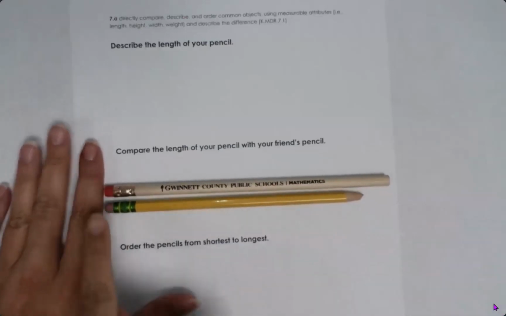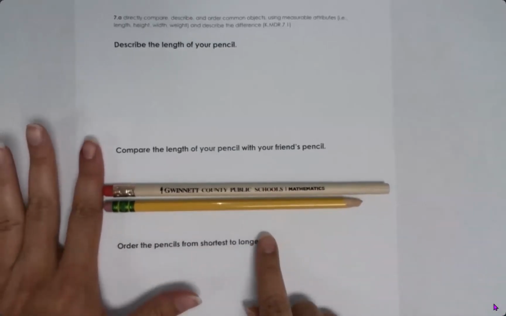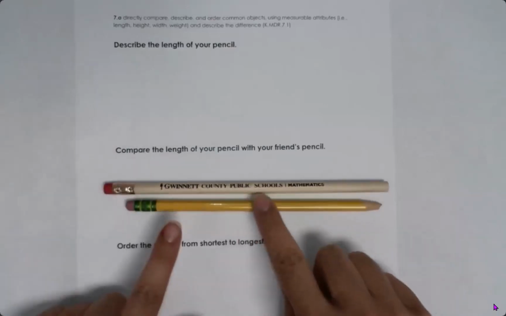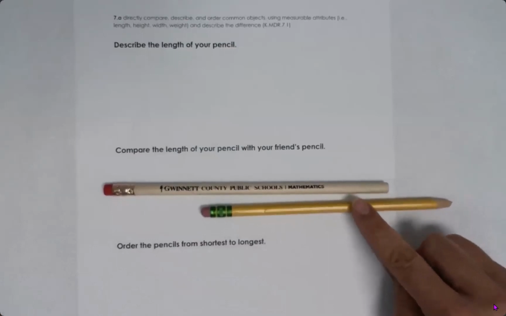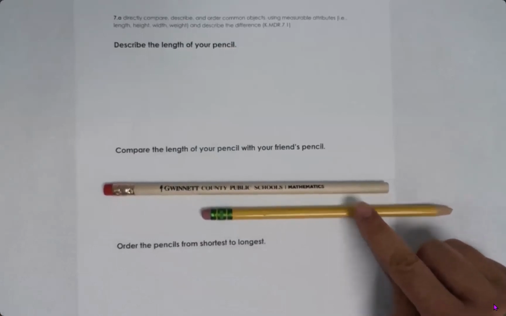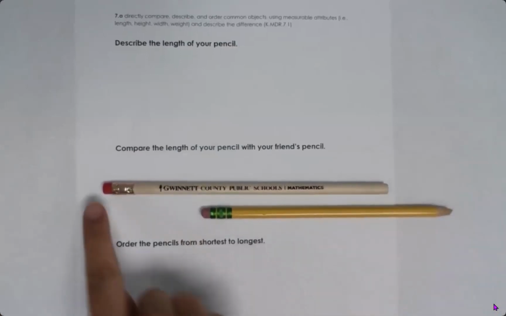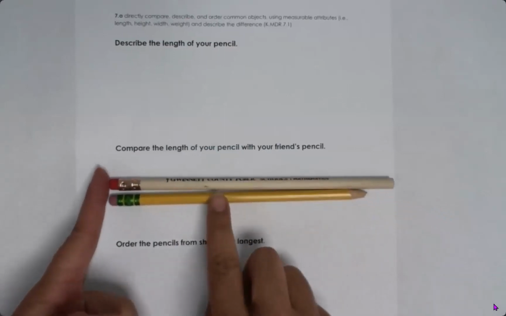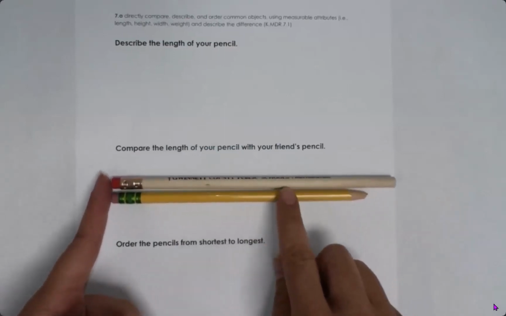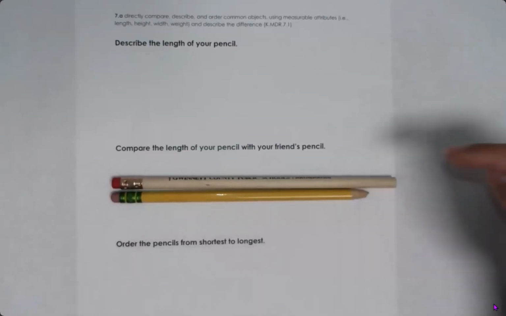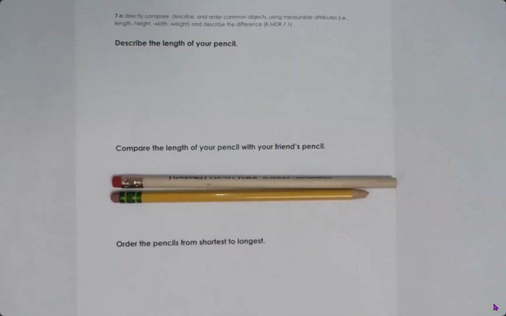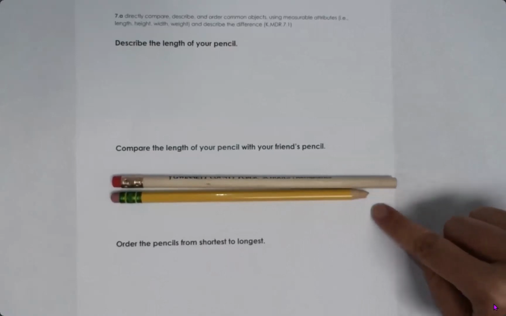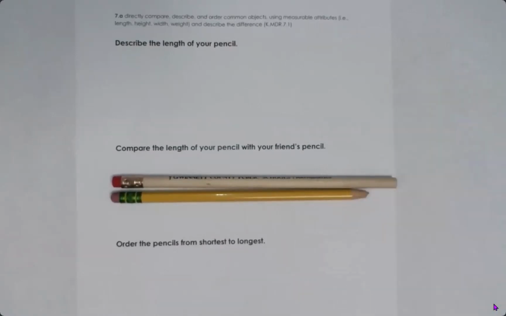So I am going to teach students that when we are comparing length, we need to make sure that our ends are lined up and that they match. We don't want students to look at objects like this and think that this pencil is longer than this pencil because we have not lined up the ends. So that's important for students to know. So we're going to line up the ends, and I can compare the lengths by saying my pencil is longer than my friend's pencil, or my friend's pencil is shorter than my pencil.